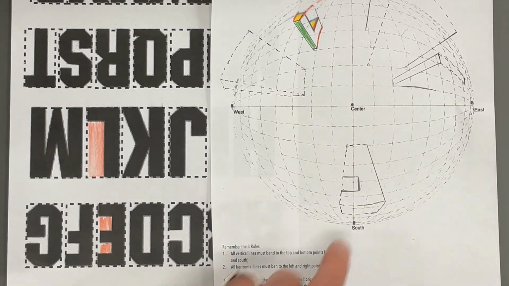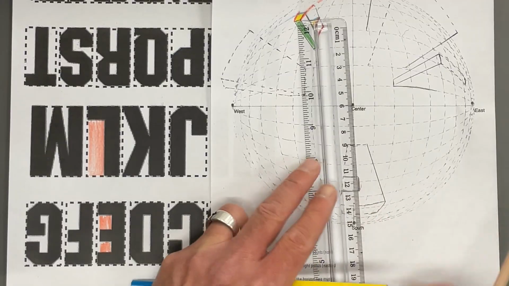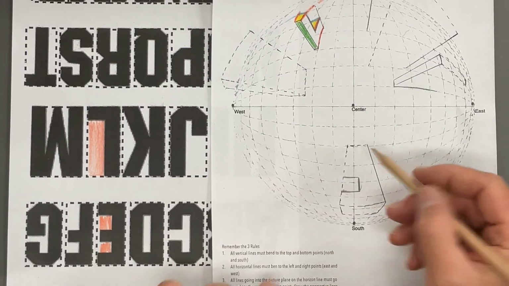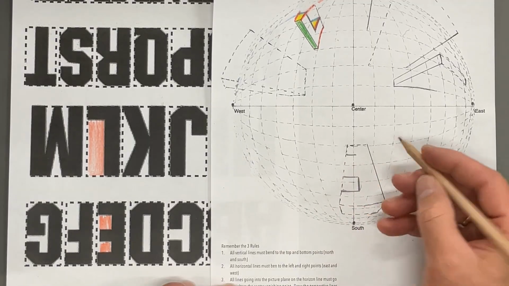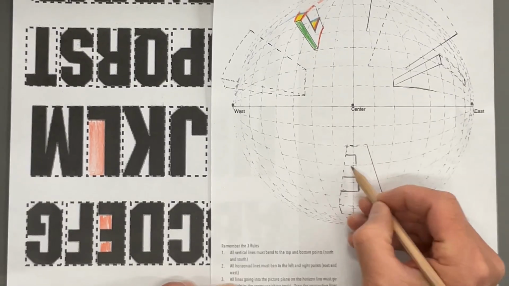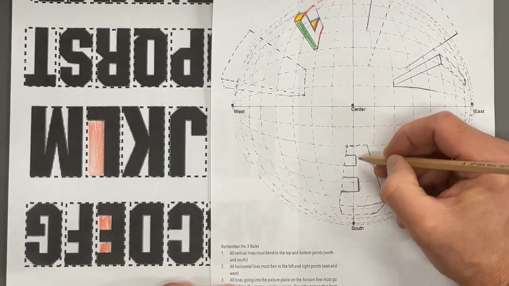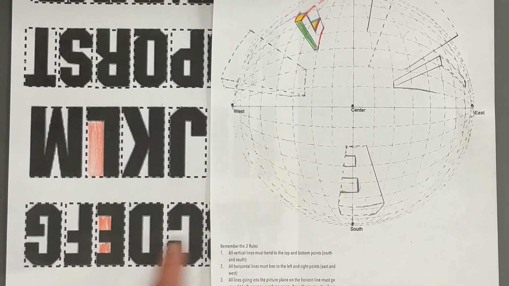And I'm going to make that go straight to the center vanishing point right there. So you can line up my ruler. And then I'm going to have a little part down here like this. This is curving like this. And then this one is curving as well. Okay. So now we have the E drawn in there.